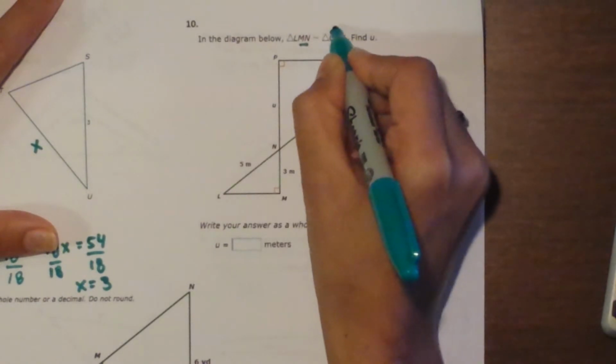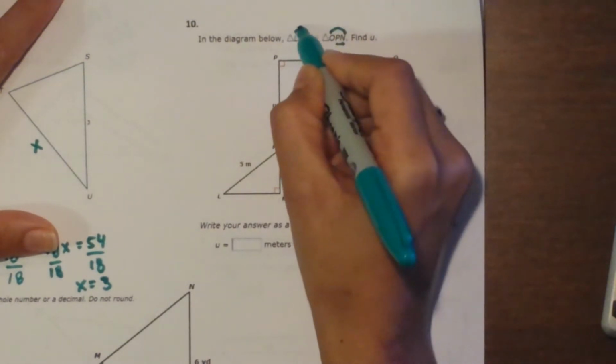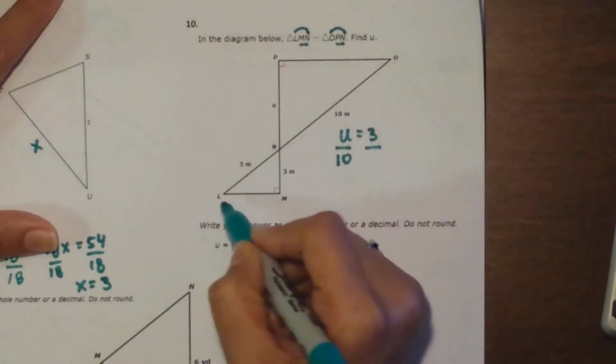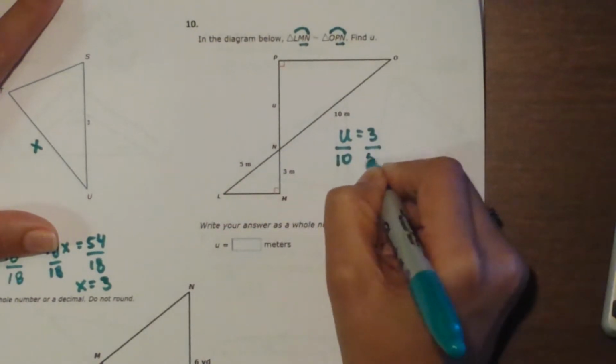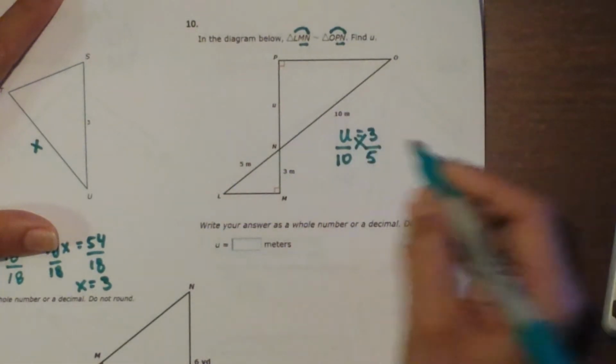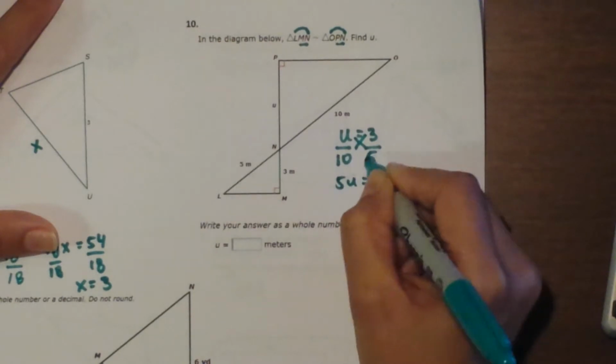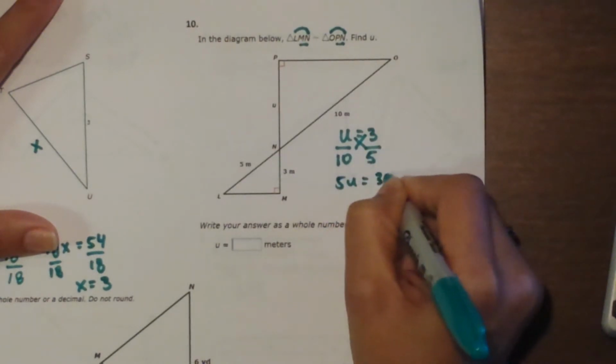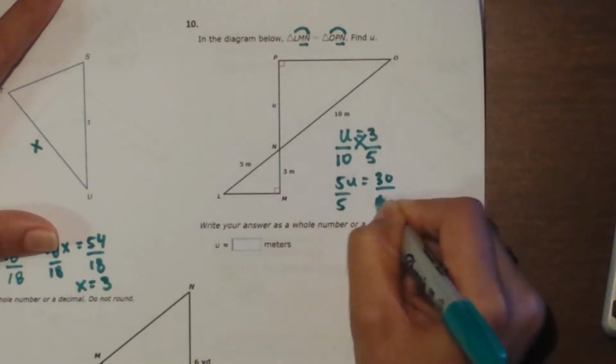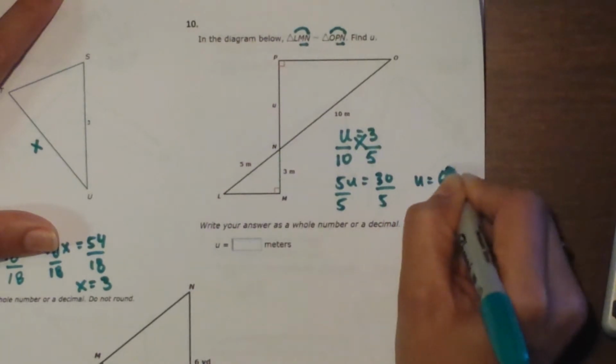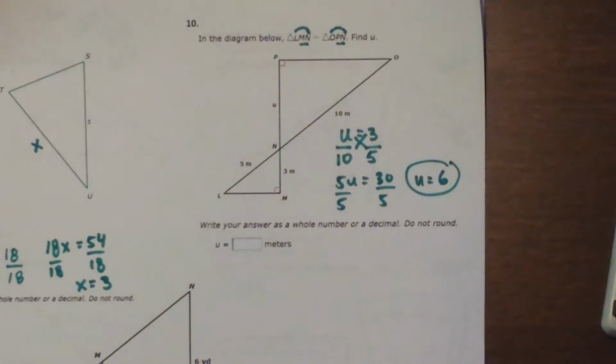So ON, it jumps one, right? So it's going to be LN, which is 5. Okay, go ahead and cross multiply. 5u is equal to 10 times 3, which is 30. Divide both sides by 5. U is equal to 6. Okay, so u is equal to 6.